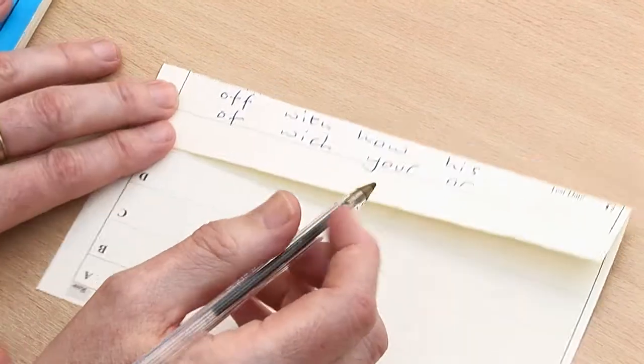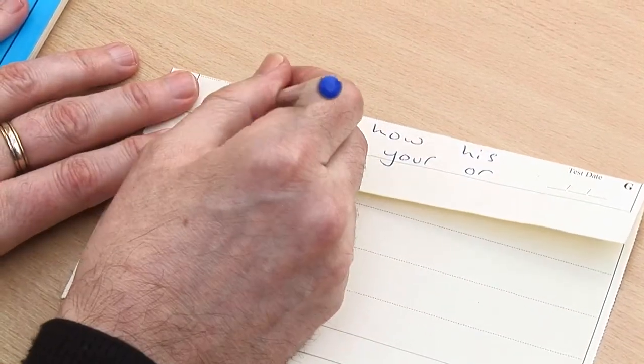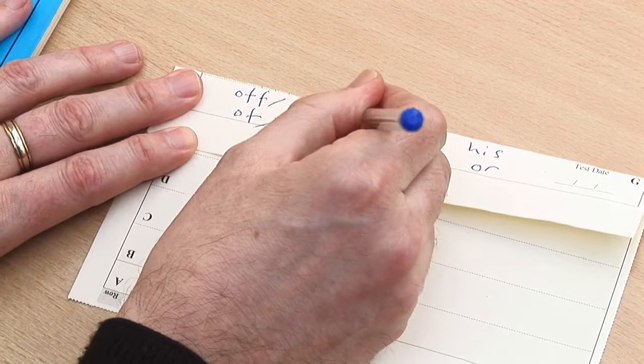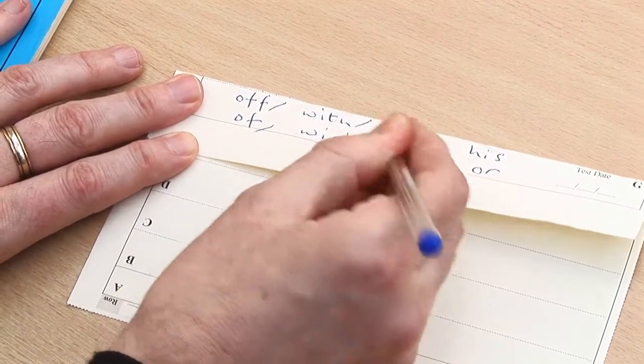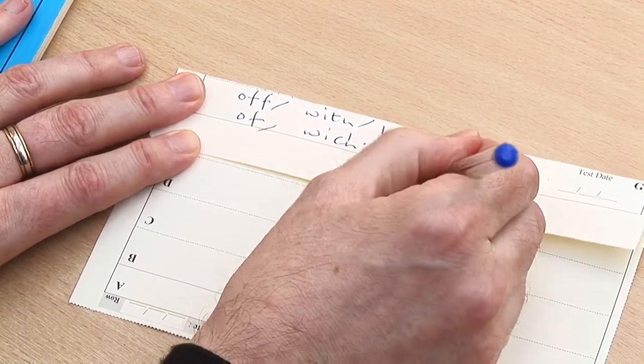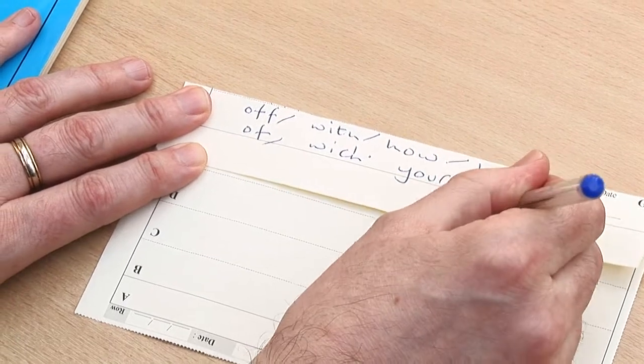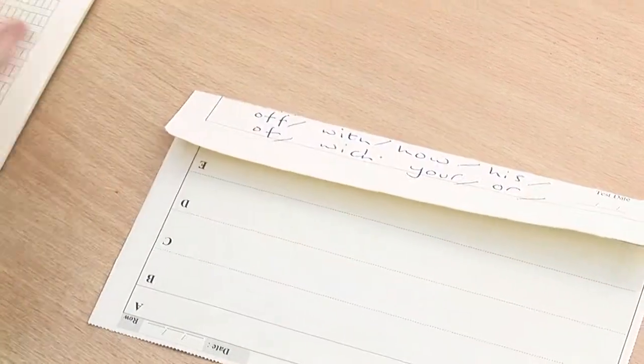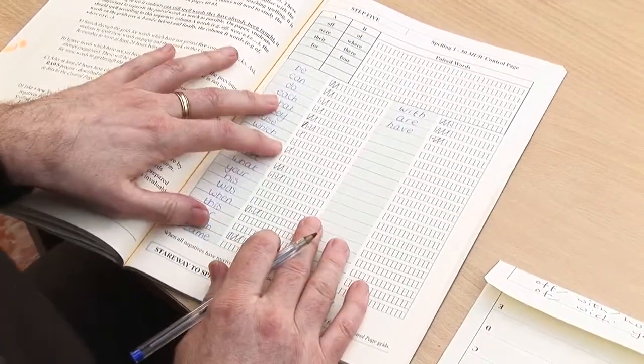and then mark the words with a tick or a dot. In this case, off and of were correct. Tick. With, but which has been forgotten, gets a dot. The other words get ticks. Turn to your control page, page 53, and record the results on the control page.